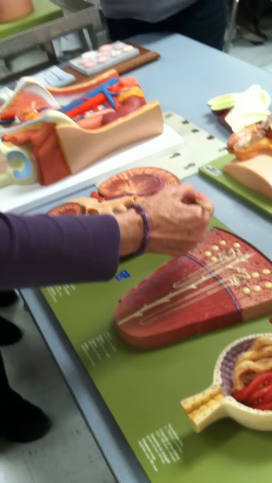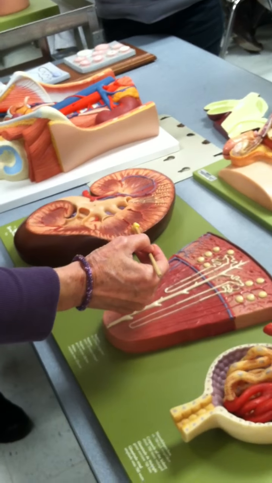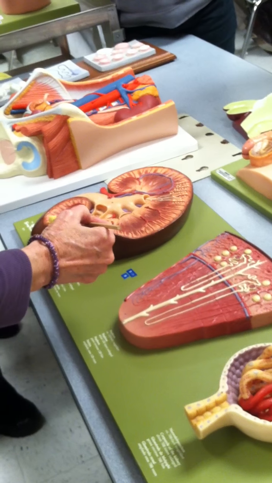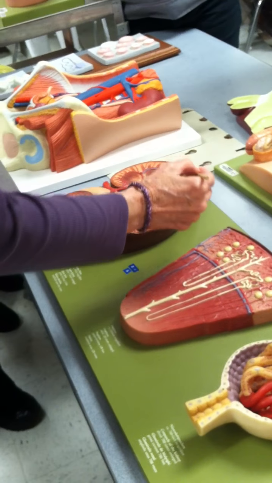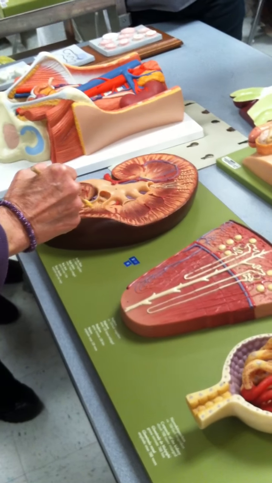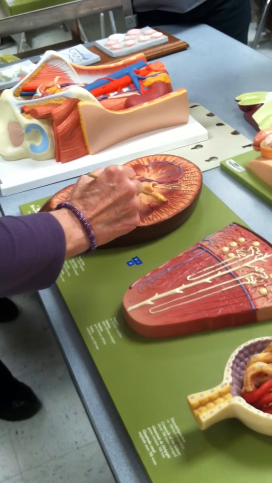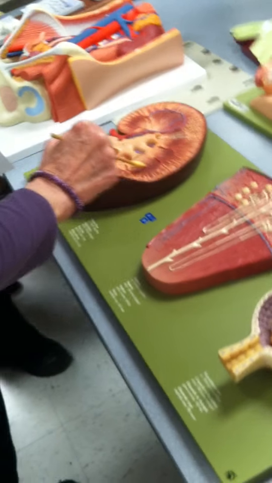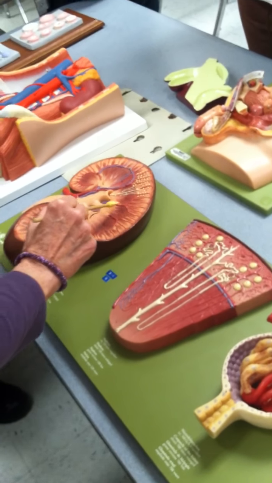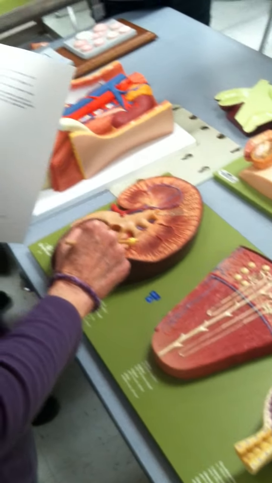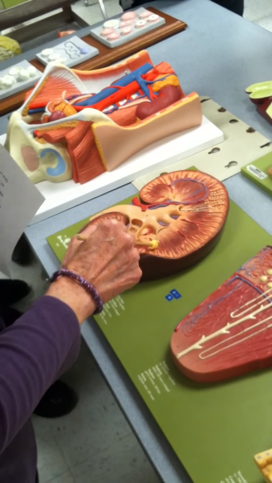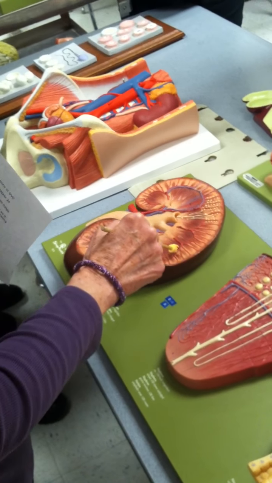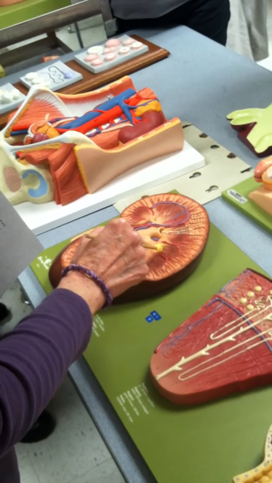This area out here is the cortex. So this is renal cortex. The area where the renal pyramids are, this whole area collectively, this region is the renal medulla. Here's a renal pyramid. Inside the renal pyramid are collecting ducts.